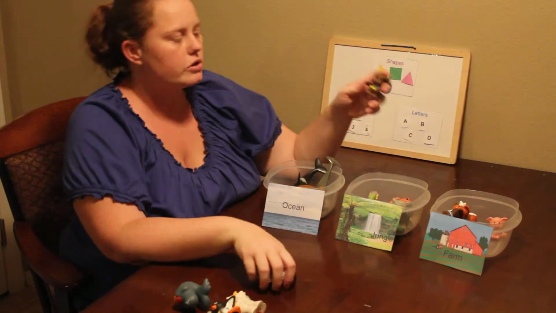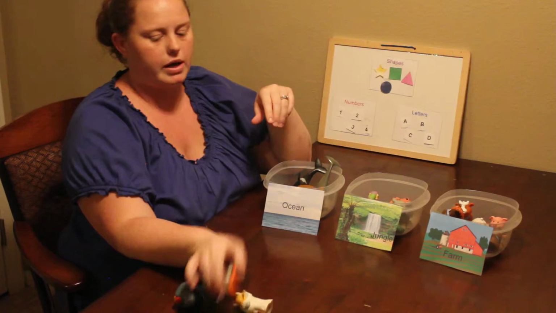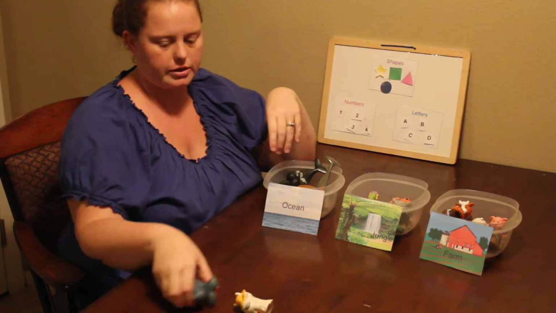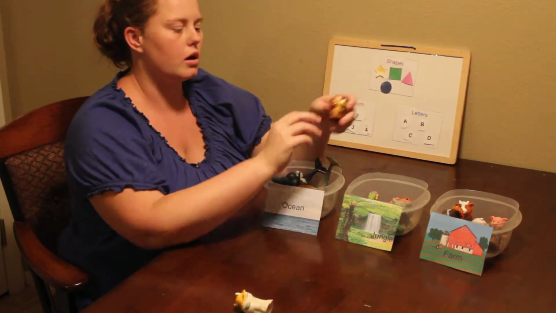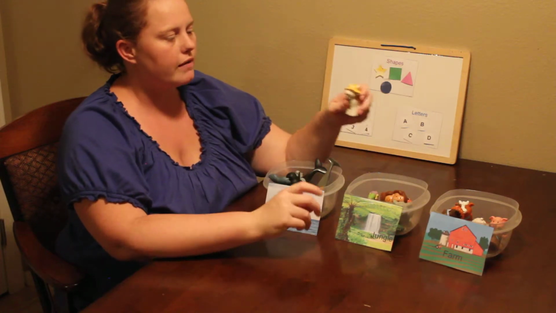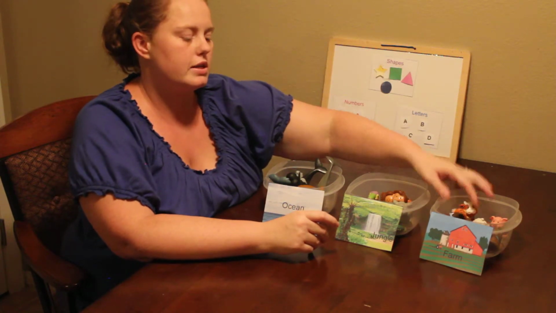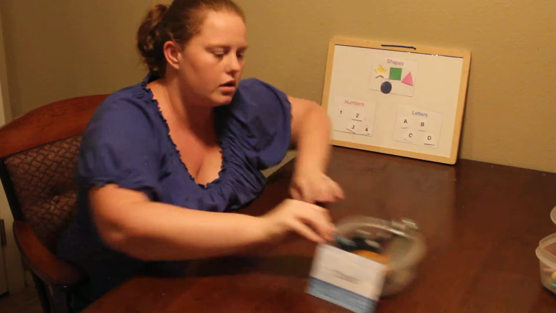And we also have our dog, who's at the farm, and our sheep. And then we have our penguin, and he eats fish and he swims, so he's back in the ocean, as well as our seal. And then we have our monkey, that he swings from the tree, so he's in the jungle. And then we have our goat, and he eats hay along with all kinds of other things, so he's at the farm.